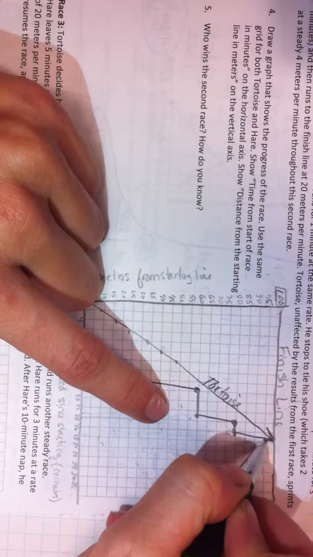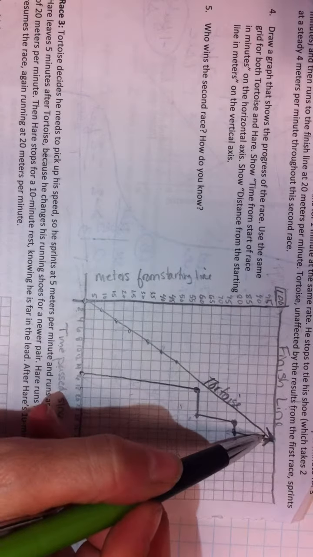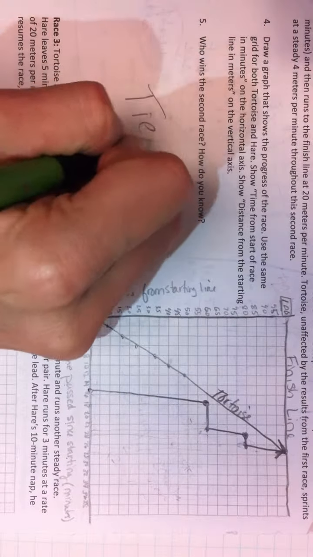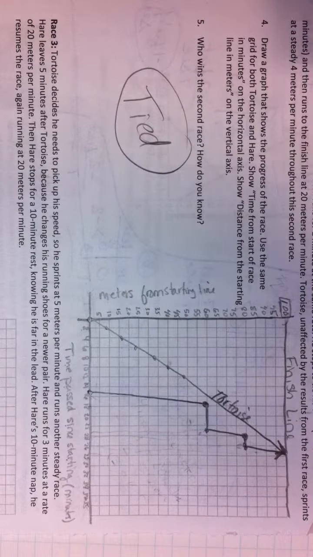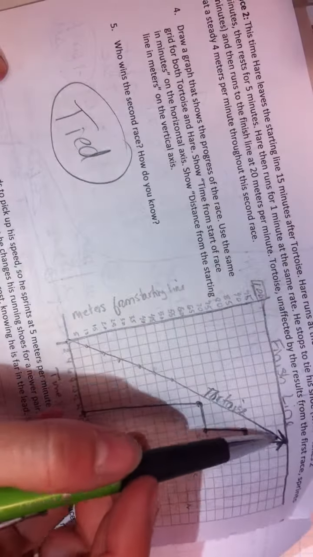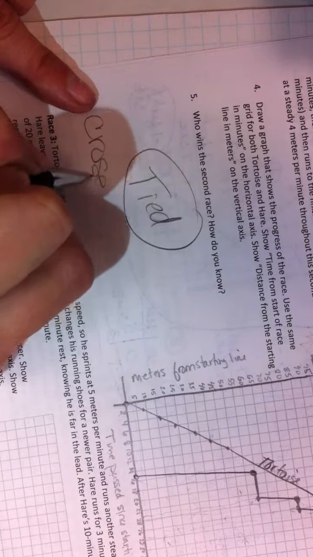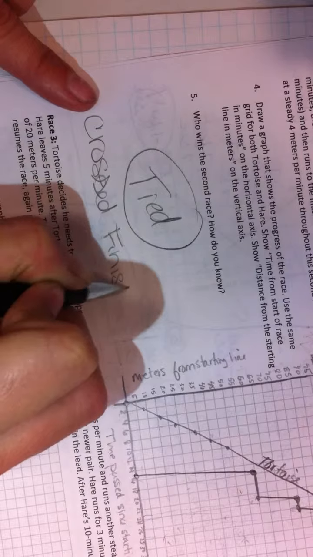What happened? Who got to the finish line first? We tied. We tied right at the 100 there. Okay? All right, so I've done enough for you. How did we know? Sorry, we should write this. How did we know? Because they crossed the 100 meter at the same time. So they crossed the finish line at the same time. Okay? All right. Remember, for extra credit, you have to do all of them. So you have to try this one by yourself. All right. Good luck, guys. I'll see you tomorrow.